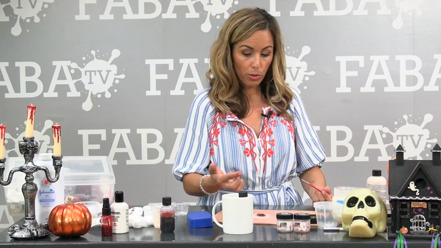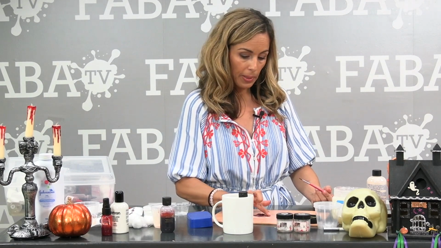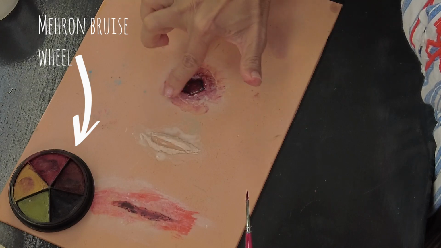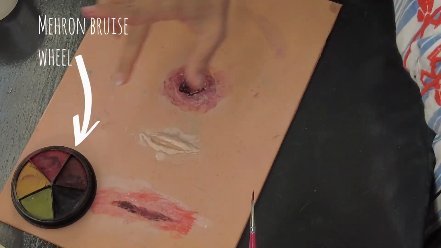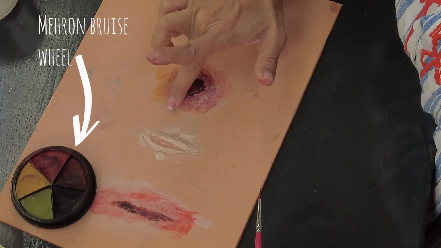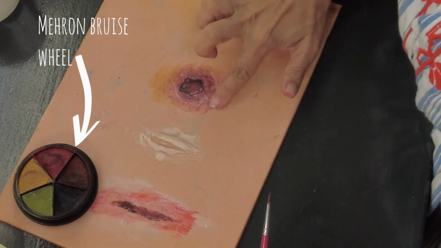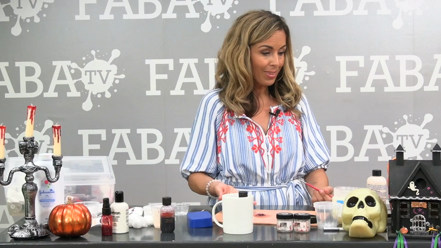Now remember, with your bruise wheels, if there's one bruise wheel that I recommend, guys, it is the Maron bruise wheel. Just really like the colors, super easy to use. Like as you can see here, I can blend with it. You can blend with a stipple sponge, you can just blend with your finger, you can blend with a kabuki brush. That's a beauty of it. And I like the color selection, right? So you can see, so simple.